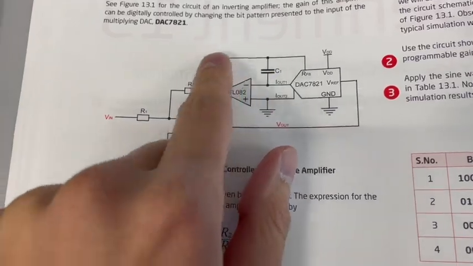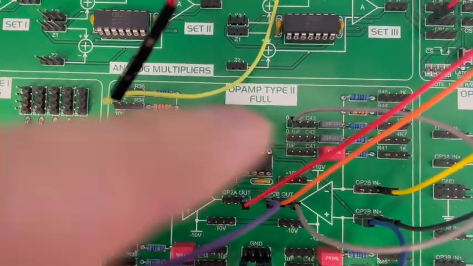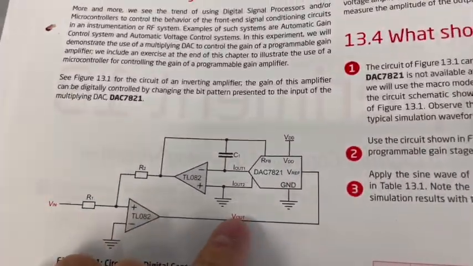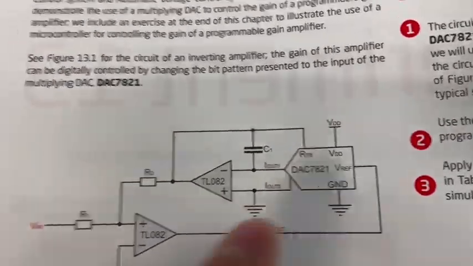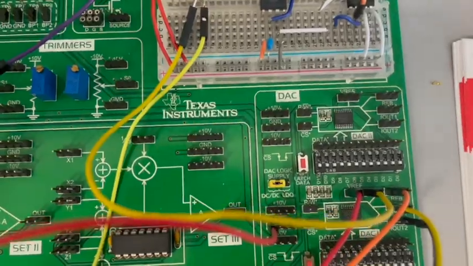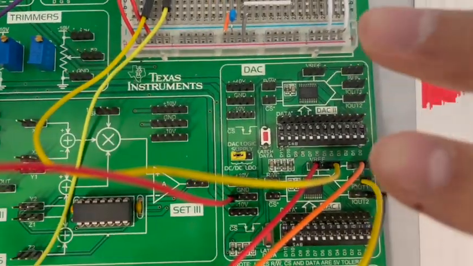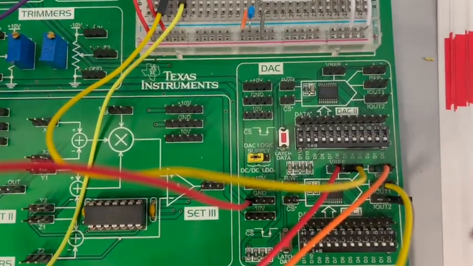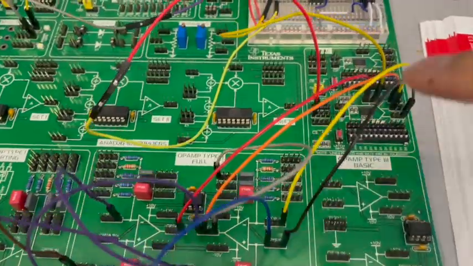In the feedback of the second op-amp you should have a capacitor. Choose the smallest capacitor we have, it should be this gray one. And pay attention here to the DAC, the digital analog converter. Basically we have two of them, they are similar ones. Use the ones near each other, so it will be easy to wire them.